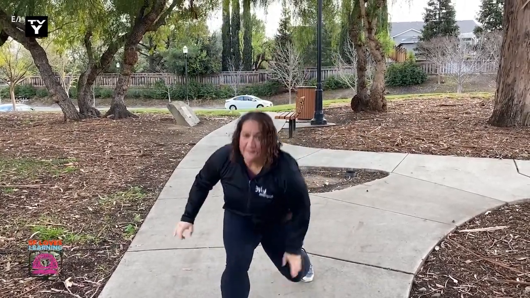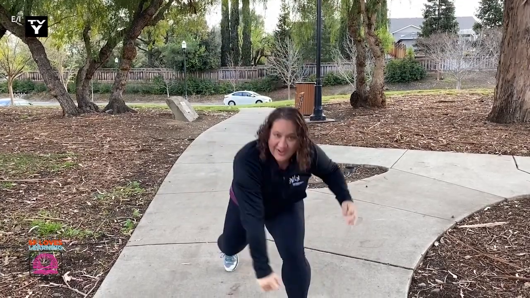Can you make yourself big like a polar bear and lunge forward? Try it again. Up real high and lunge. Big and lunge your opposite arm as your leg. Try it with me. Up like a polar bear and lunge. Up and lunge. Very good.